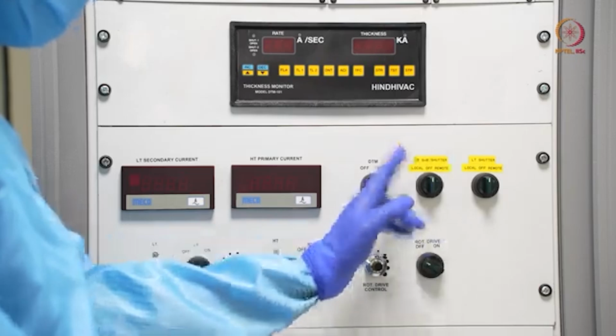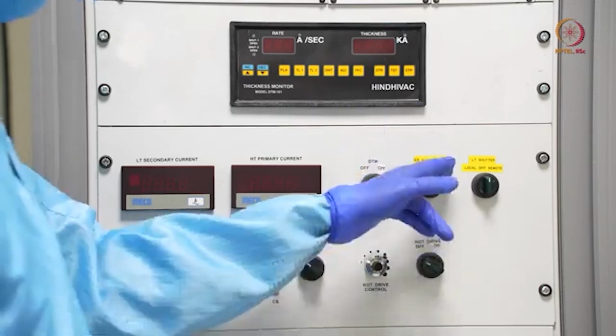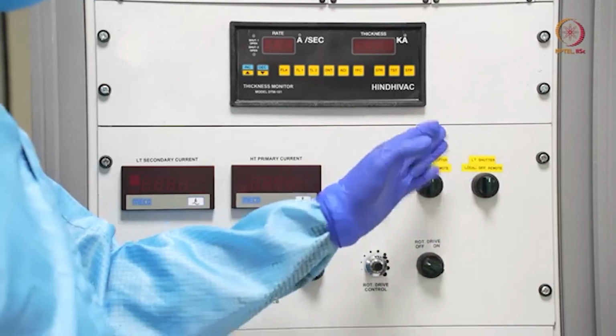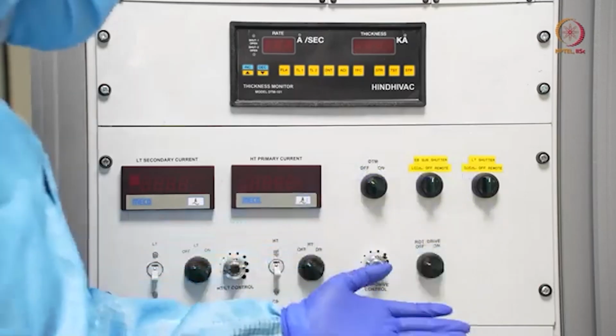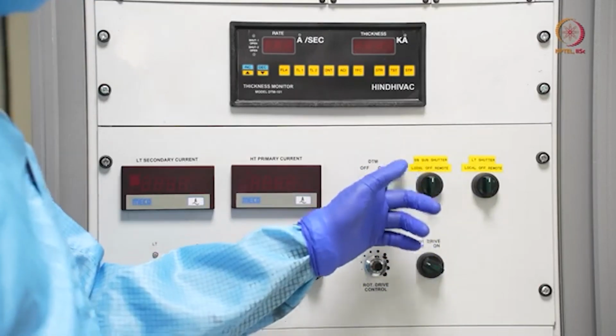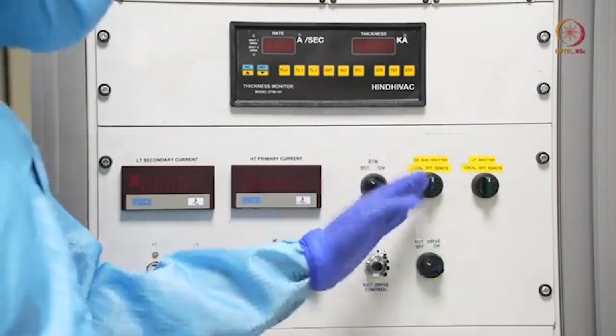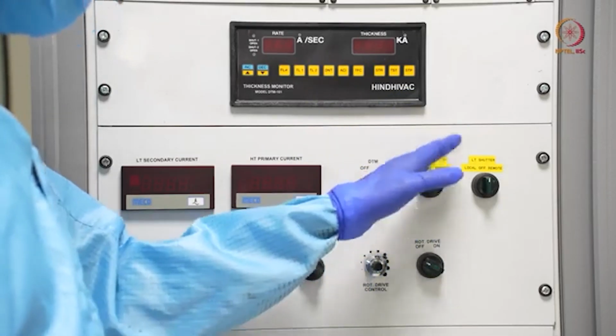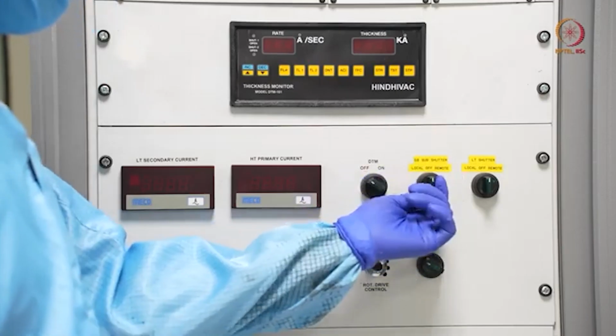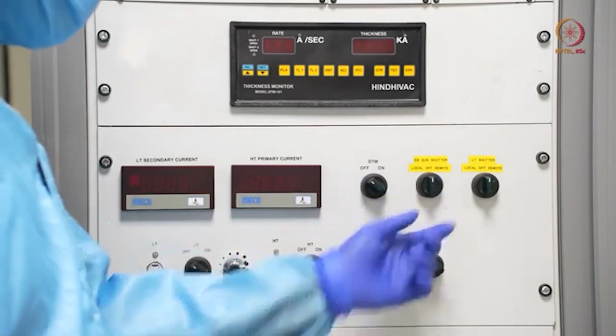Here again 2 things are there, like local and remote. Remote corresponds to the automated mode, which we don't have available now. We have to put it on local and do it by ourselves, opening or closing it in manual mode. So this is the controller of the shutter part.